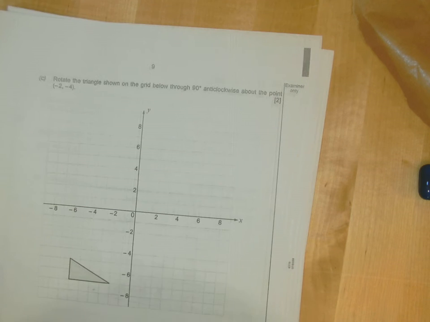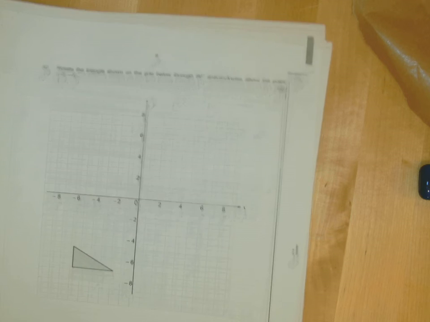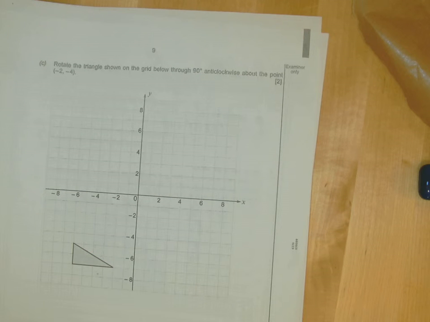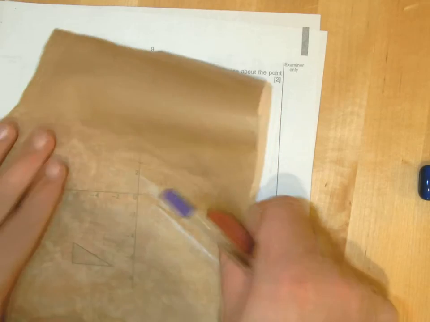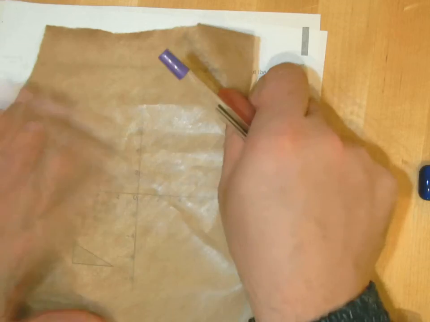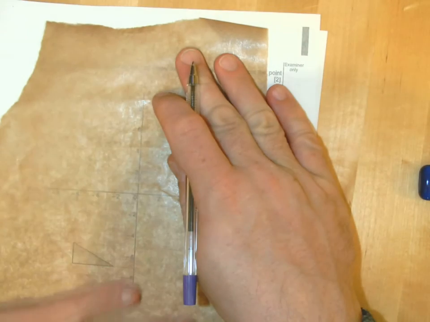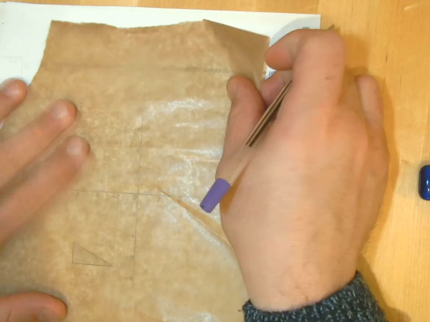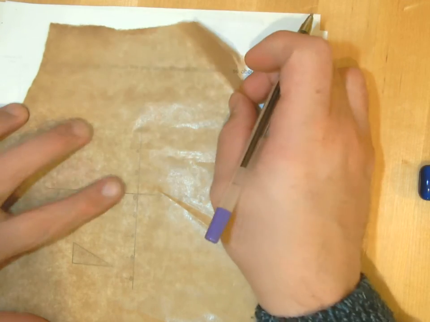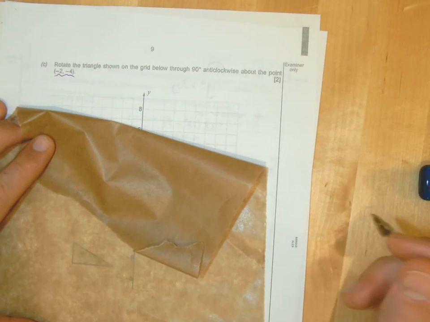Part C, now it says rotate the triangle on the grid below 90 degrees anti-clockwise about the point minus 2, minus 4. Now for this you need tracing paper. You get tracing paper in the exam. I've got this here, which isn't very good. That's all I've got. But I will rotate it about this point. So hopefully it's clear to you, but you get nice tracing paper in the exam. Minus 2, minus 4.